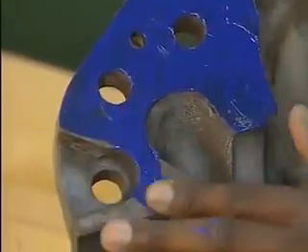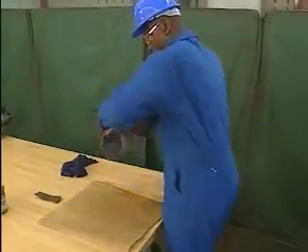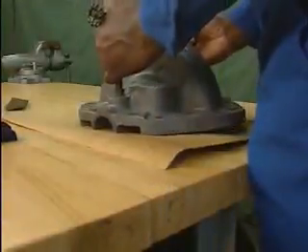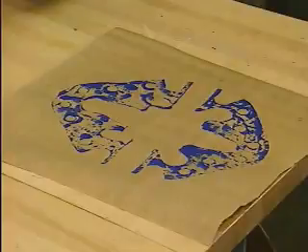In this example, the mechanic coats the sealing surface of the upper half of the pump casing with a type of dye called bluing. The mechanic places the upper half of the casing onto the gasket material and presses down firmly. As he carefully removes the casing, some of the bluing transfers to the gasket material, creating a pattern.